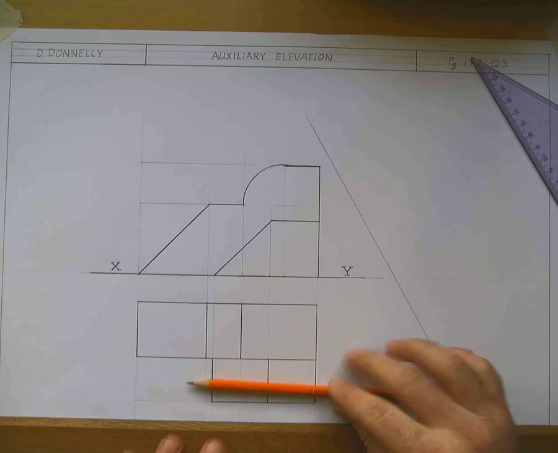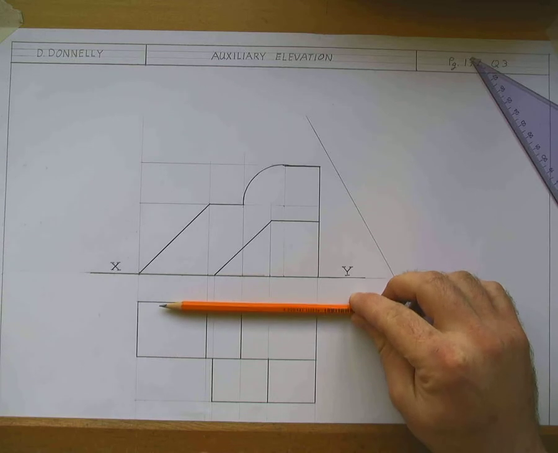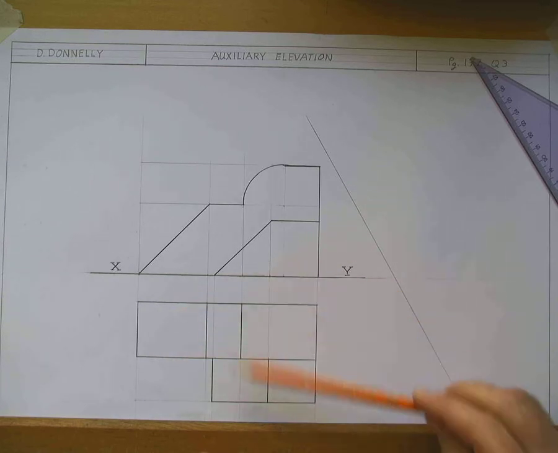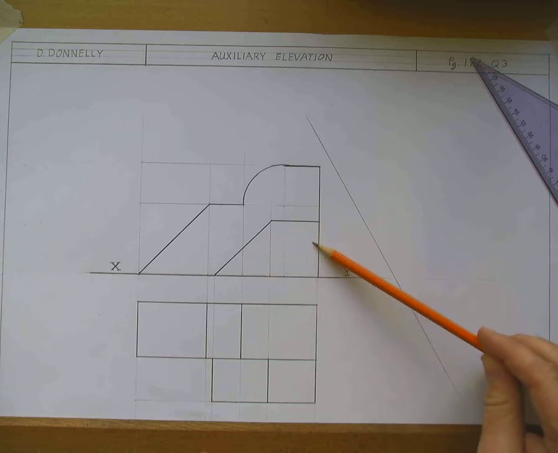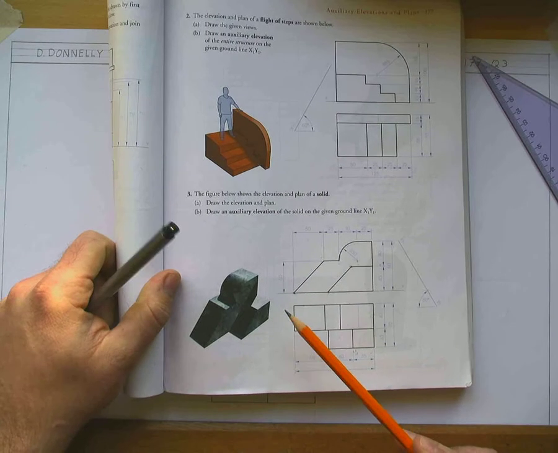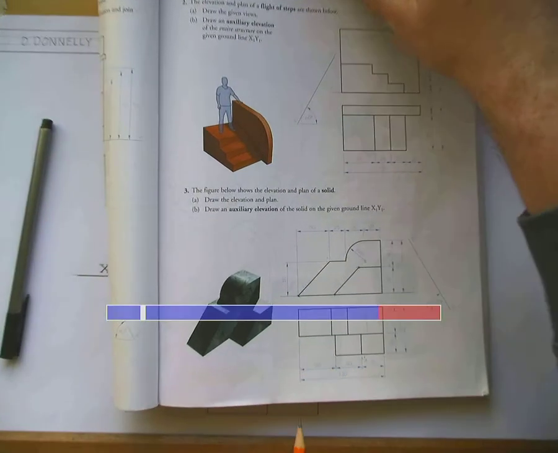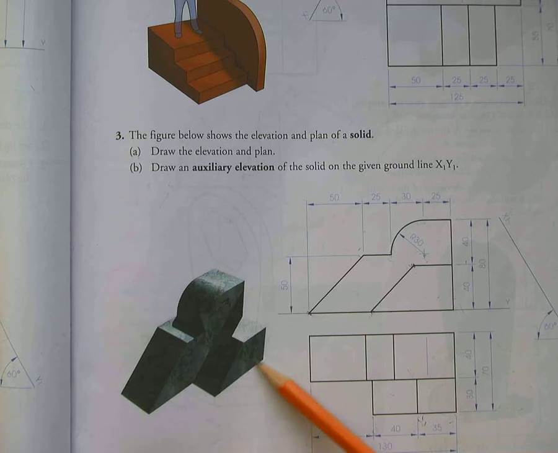So we're going to start at the front of this object here, at this surface, and we're going to work our way back through it in our auxiliary elevation. Our first surface that we meet is this surface here. This front surface of our object, which if we look in our book here, is actually this surface here. So we're going to find this surface first of all.